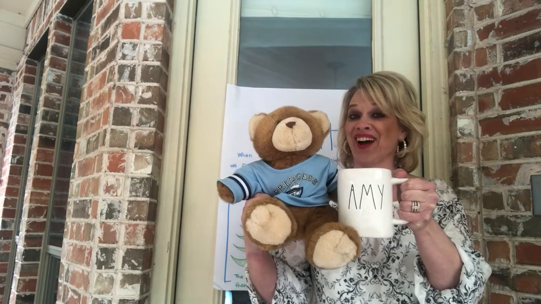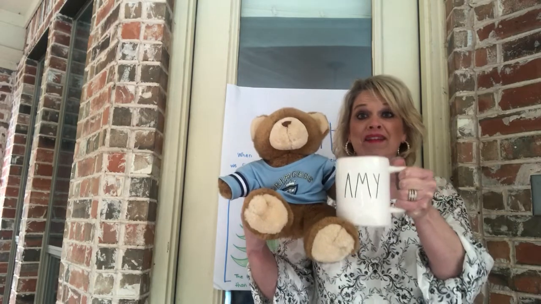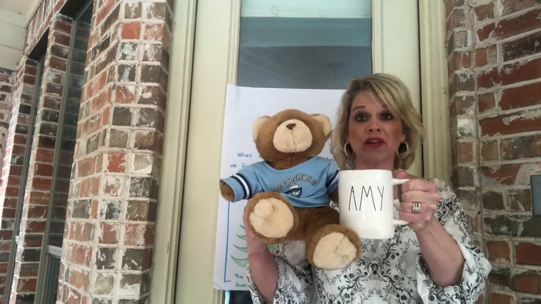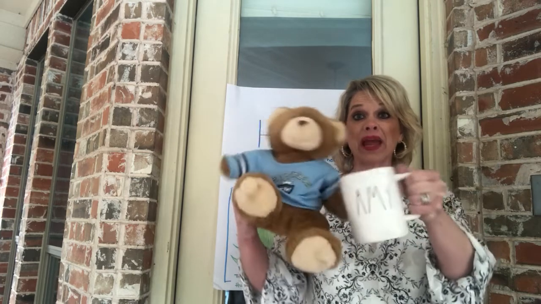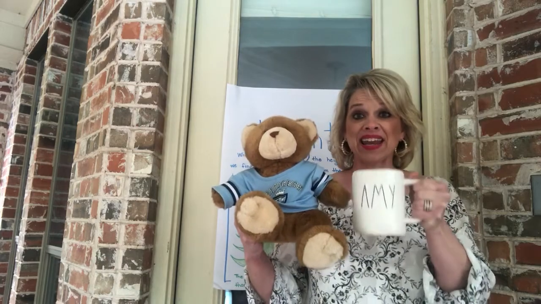Okay, I think you got it. The bear is taller than the coffee cup. The coffee cup is shorter than the bear. Again, we're comparing as we measure from the bottom to the top to get the height. Now, look at this.